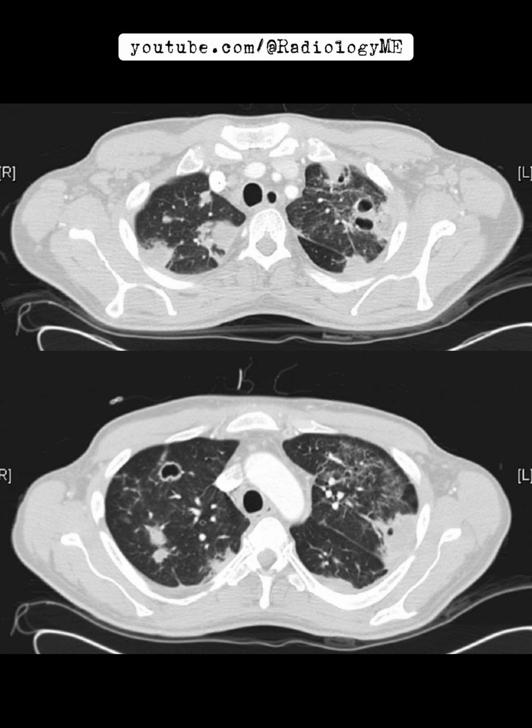Wegener's granulomatosis. A quick dive into this disease is warranted. This condition is a multisystem autoimmune disease of unknown origin. It causes necrotizing granulomatous inflammation of small to medium-sized vessels, which in turn leads to areas of necrosis and hemorrhage. The lungs are commonly affected, and patients often present with symptoms like cough, haemoptysis, and sometimes stridor due to airway involvement.